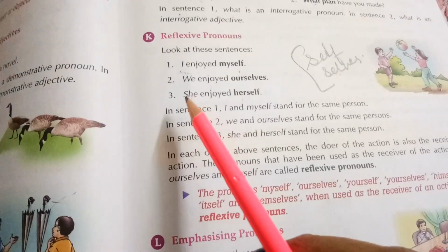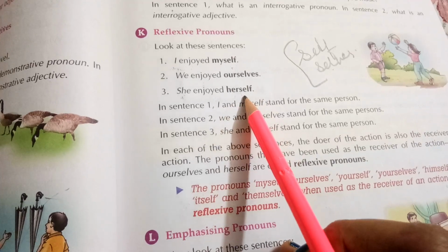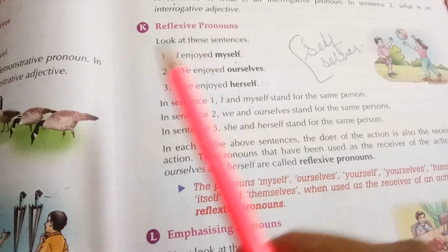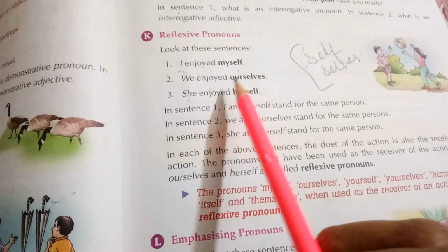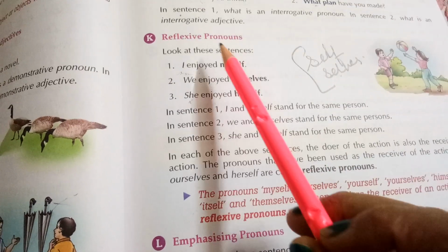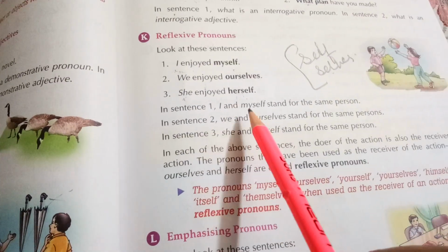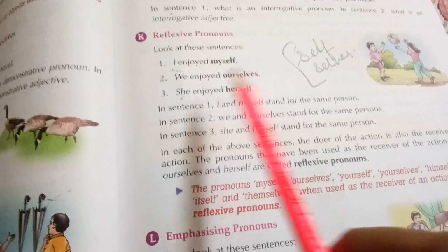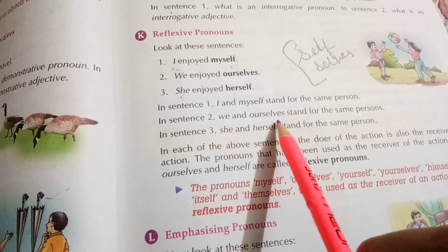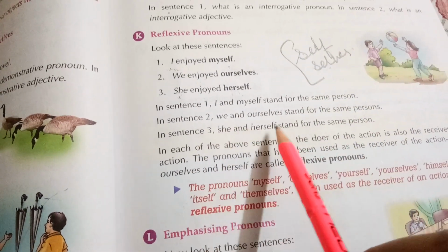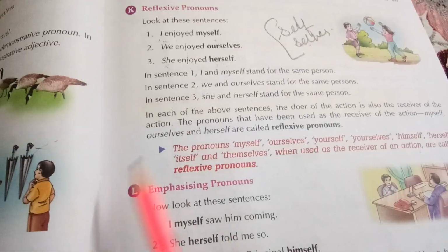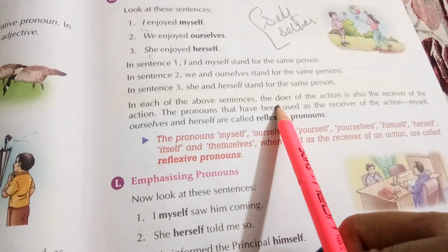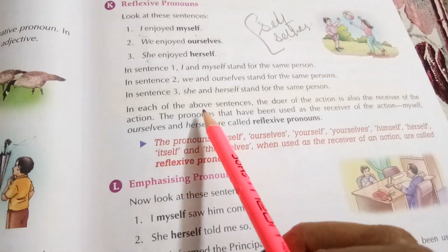Between the subject and the pronoun, if there is a verb, right? Then it becomes a reflexive pronoun. I and myself stand for the same person, used for the same person. We and ourselves stand for the same person. She and herself stand for the same person. In each of the above sentences, the doer of the action is also the receiver of the action.